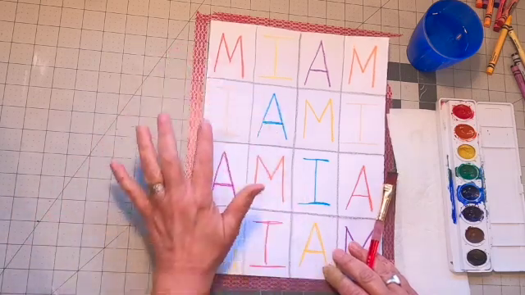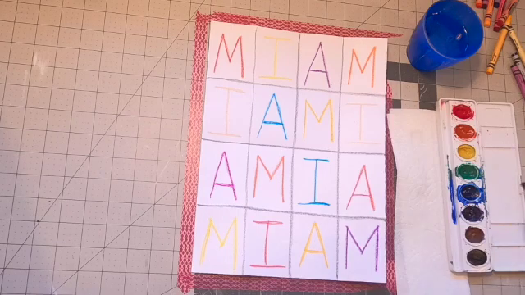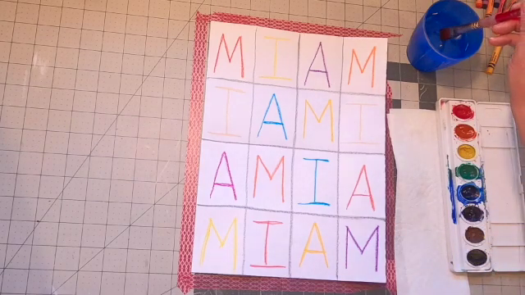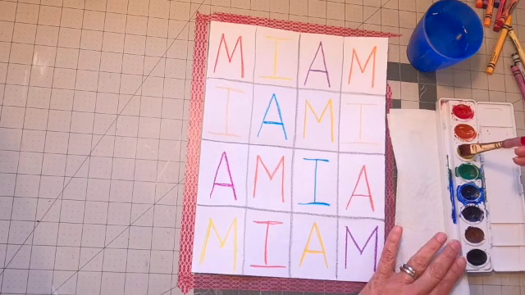I want to use a color that's going to be very different than that. I also want to save my darkest colors for the end. They look really good, but they'll get my water really dirty and dark very quickly. So I get my brush a little bit wet. I think I'm going to use yellow first. So I'm going to come to my yellow.